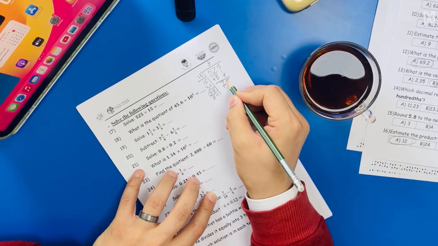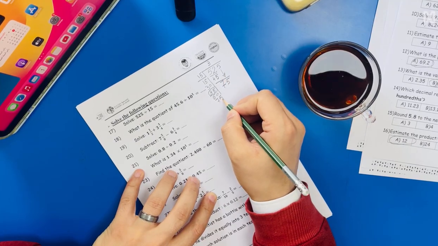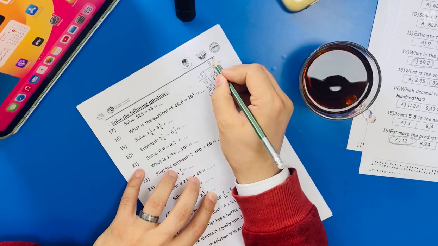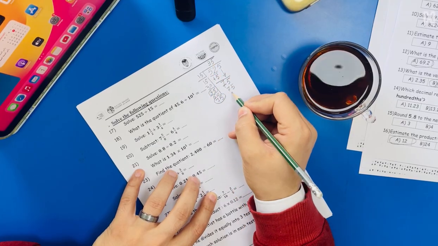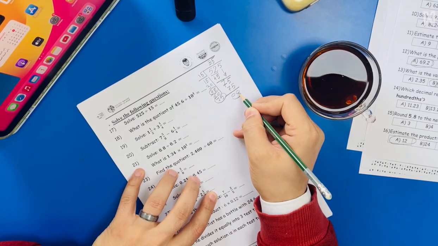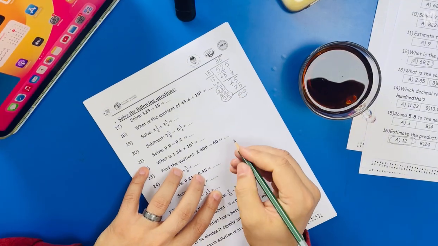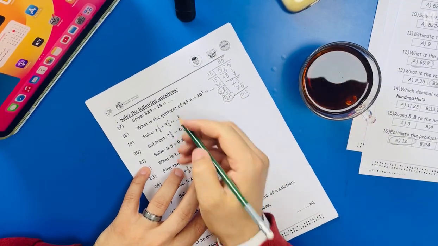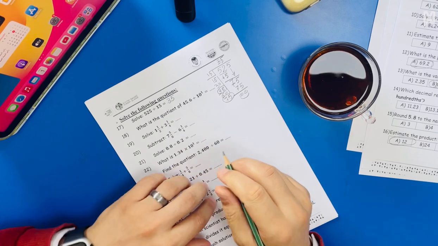And here we bring down 5. We will search for 75. We will find it. So its order is 5. And here 75. And here 0, 0. Our happy face. Okay. So the answer will be 35. There is no remainder on this question.